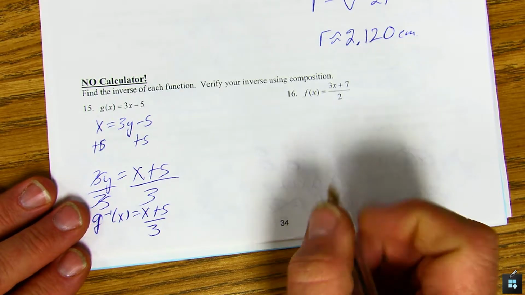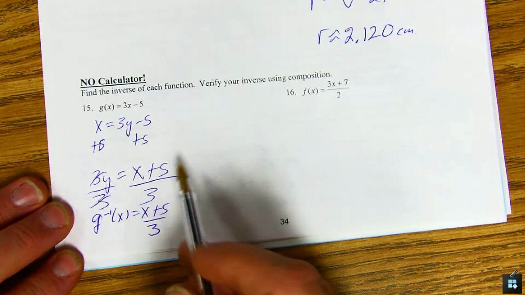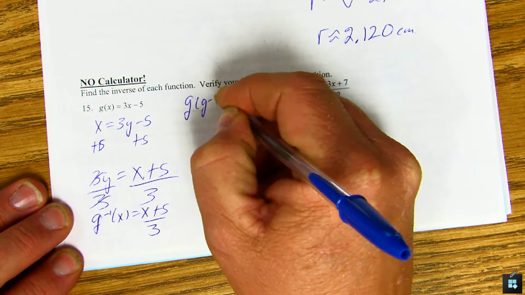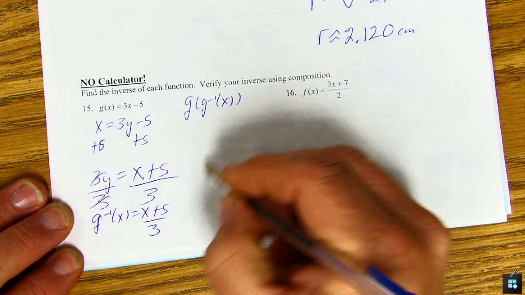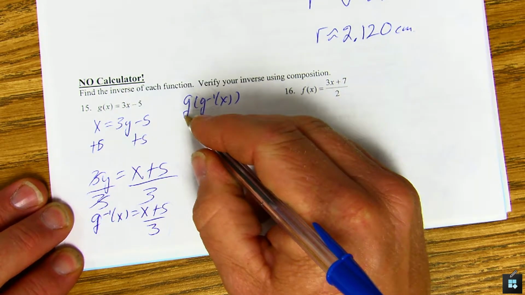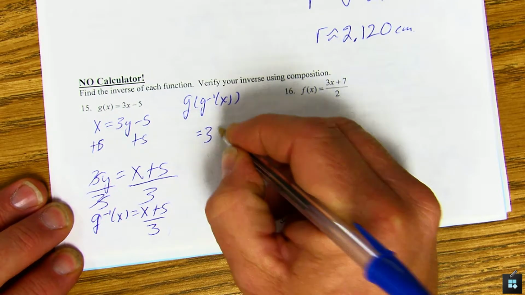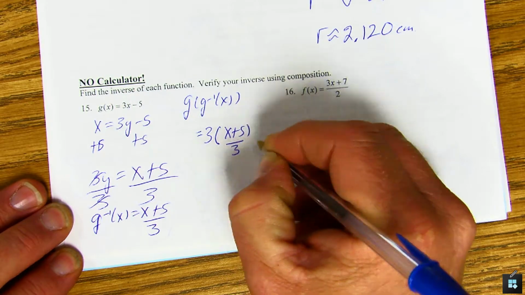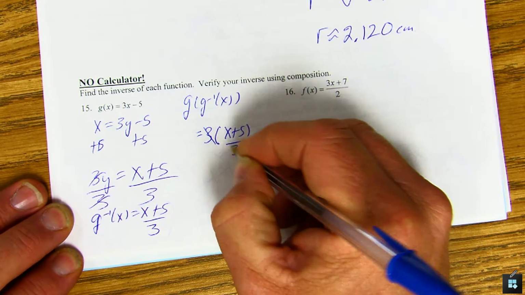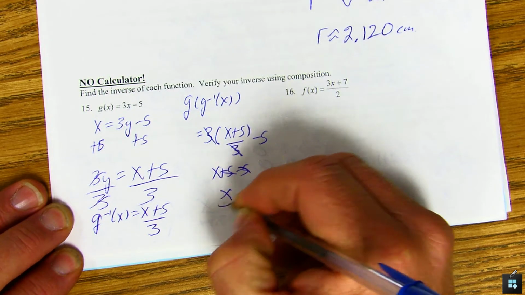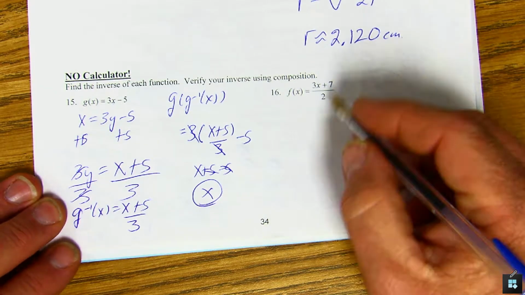Okay? So to verify this one right here, that these are truly inverses of one another, I'll take g of g inverse of x. So that means I'm going to take this right here and plug it right in there for where x is for the g. So that's going to equal 3 times x plus 5 over 3 minus 5. So the 3s simplify, giving me x plus 5 minus 5, which then gives me x, and I verified. We're done.